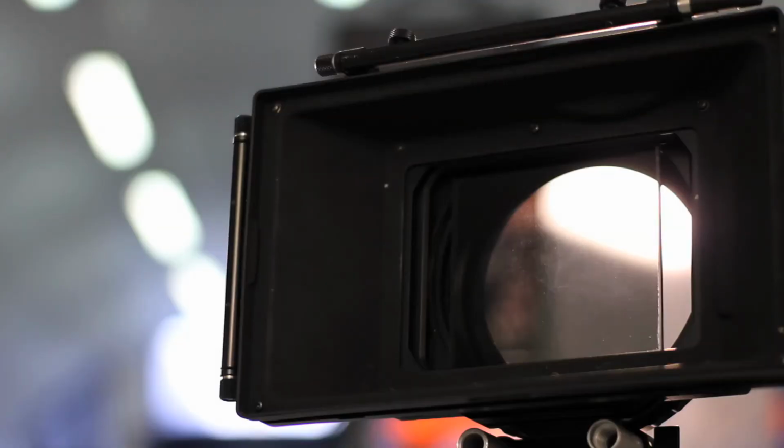So the best method of stopping down light is to use a neutral density or ND filter in a matte box in front of the lens. ND filters are shaded glass which stop light without affecting its colour, so you can achieve the right level of exposure without compromising your image.